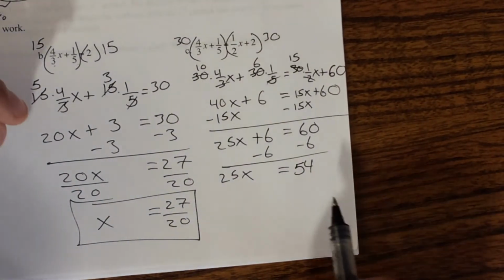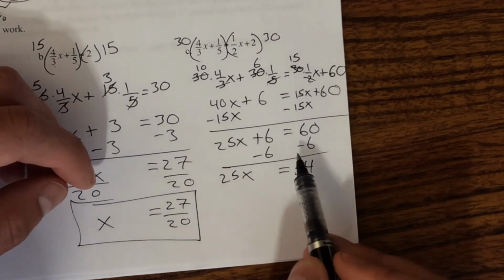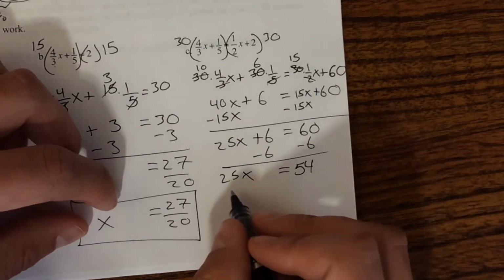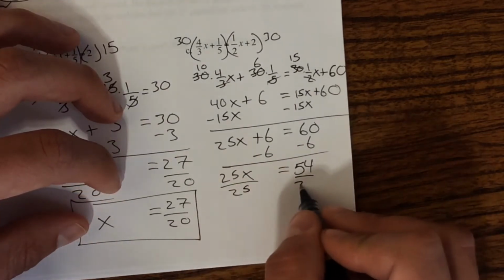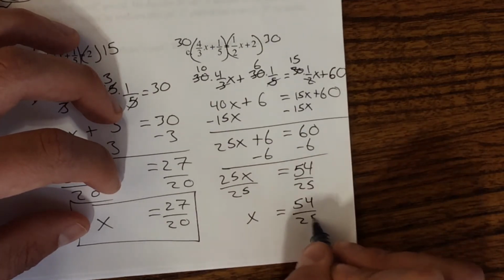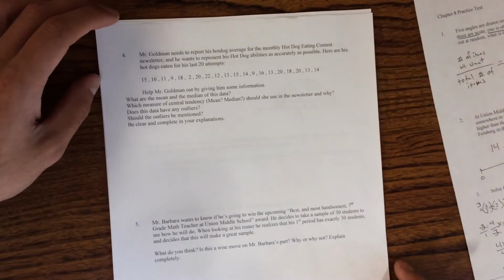Okay, so I got interrupted on the other one, but the last thing we did is we subtracted 6 from both sides. That left us with 25x equals 54. Then I'm going to go ahead and just divide both sides by 25. And x equals 54 over 25. All right, let's keep going.